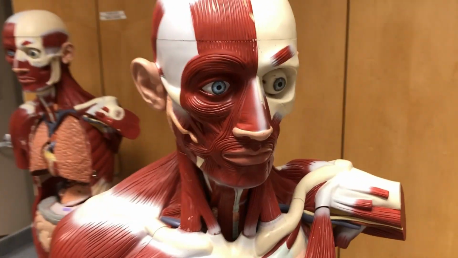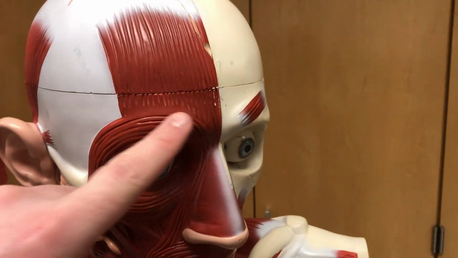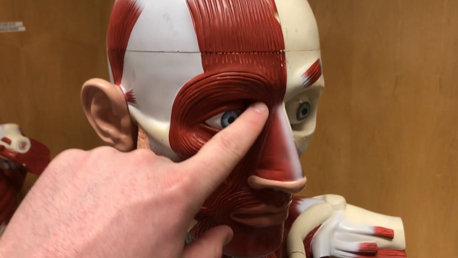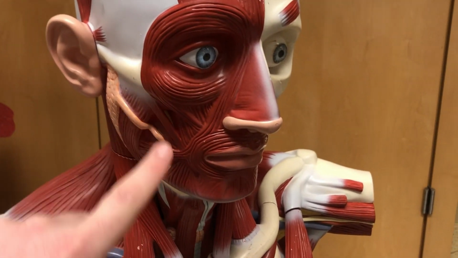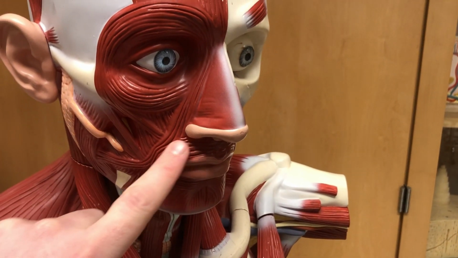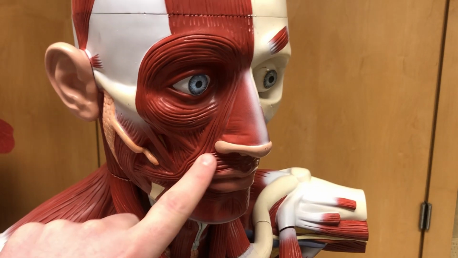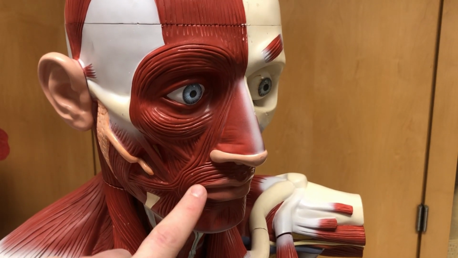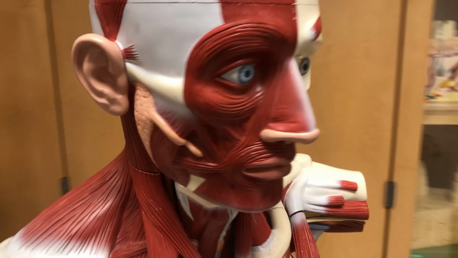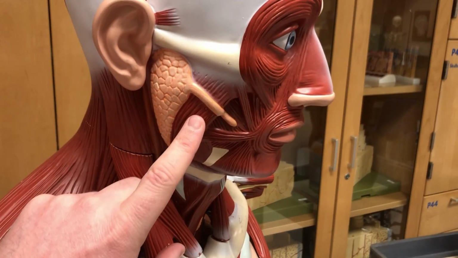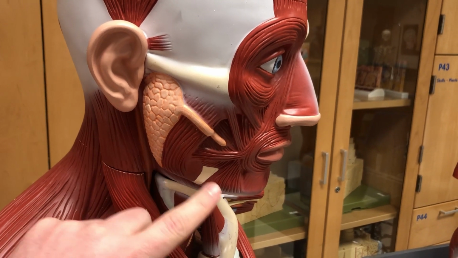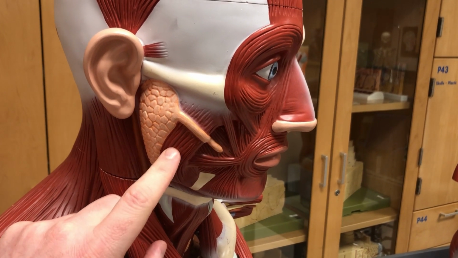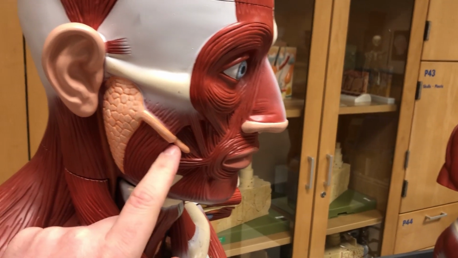First of all, looking at the front here, we can see this orbicularis oculi right here, circular muscle around our eye. We can also see this circular muscle here around our mouth, which is the orbicularis oris. We can see from the side here, this large muscle right here, one of the prime movers of mastication. We've got our masseter.